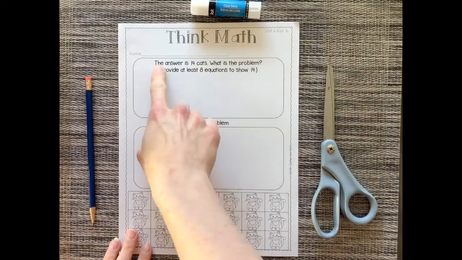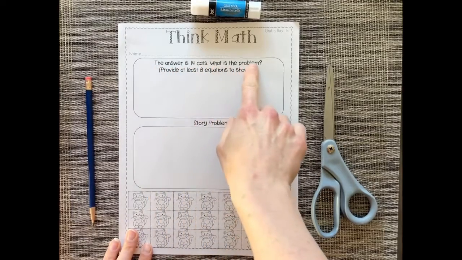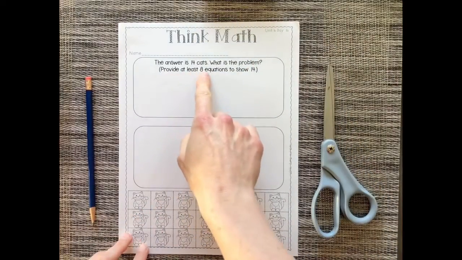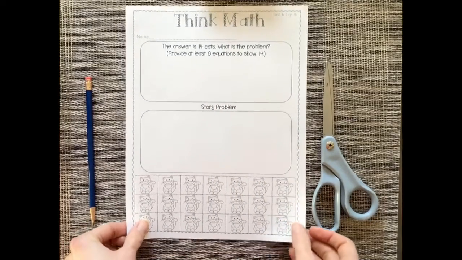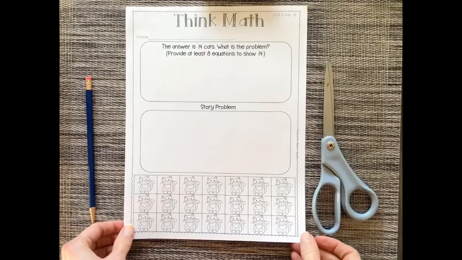Let's read what the answer is. The answer is 14 cats. What is the problem? So we're going to be using combinations of 14. It says to provide at least 8 equations to show 14, and we're going to use these pieces down here to do that. So I want to start by cutting out 14 pieces.